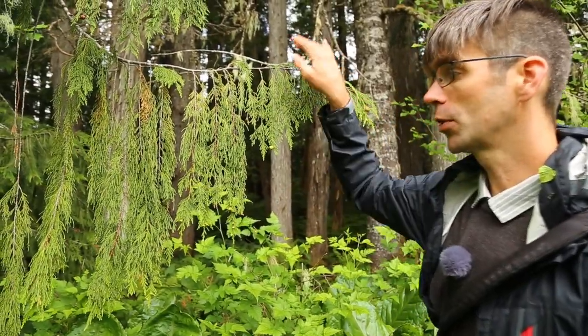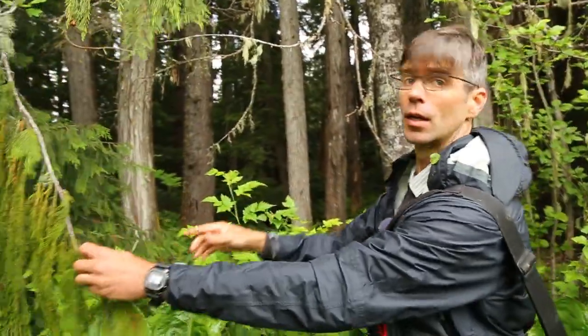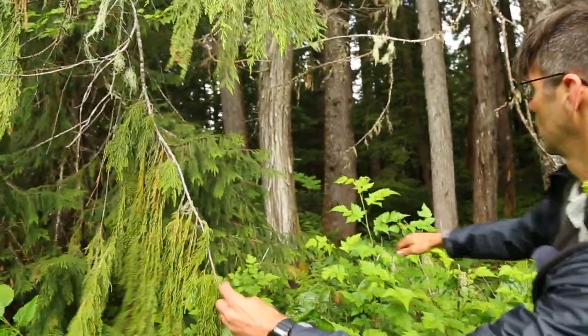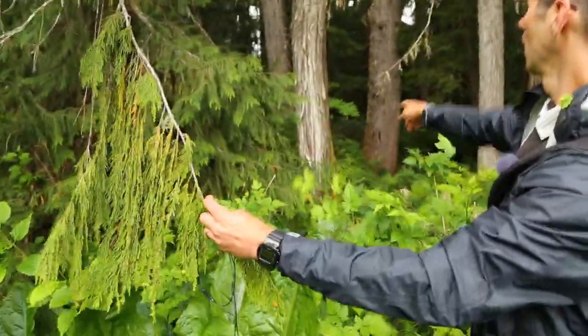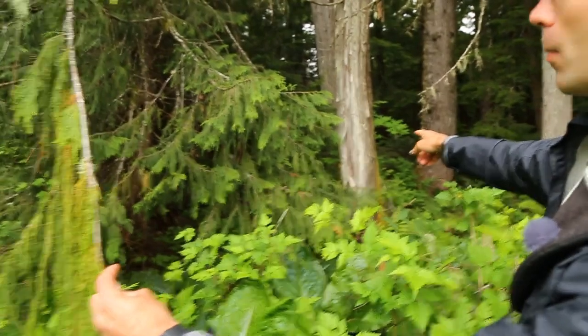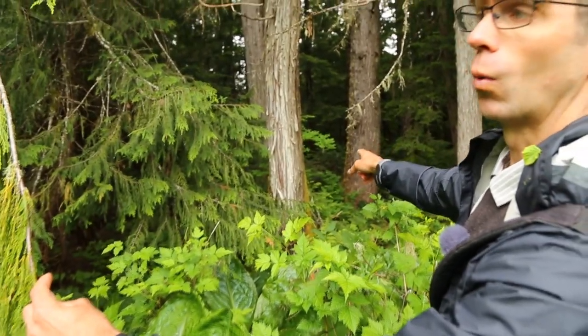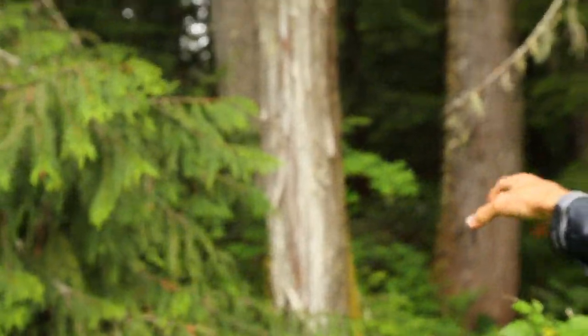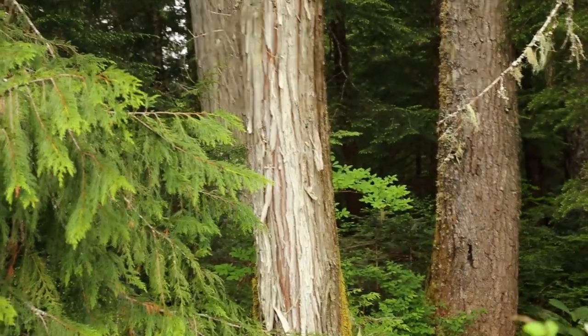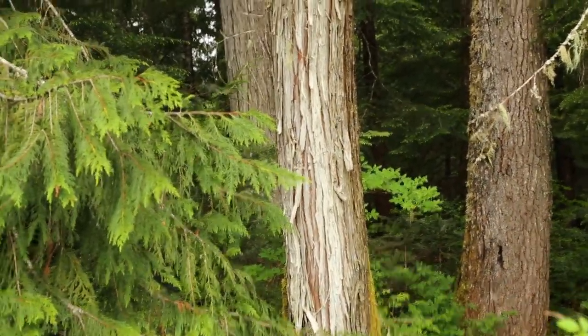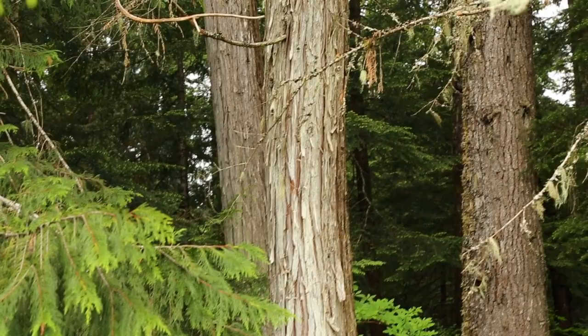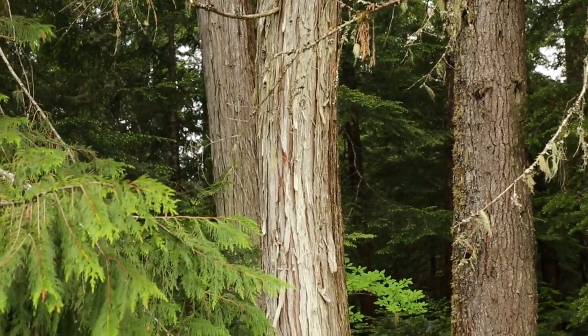The bark is also really different. So behind me is yellow cedar, and we can see that the bark is a white color and it looks shaggy. So the bark kind of peels out a little bit and sticks out.